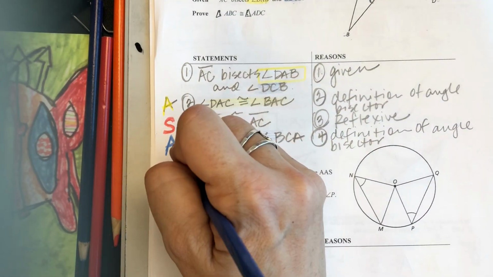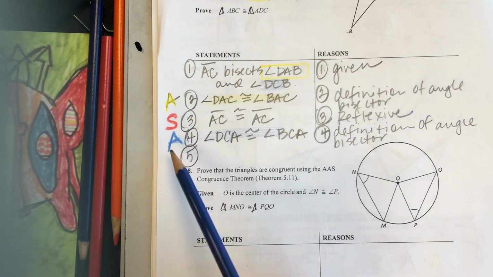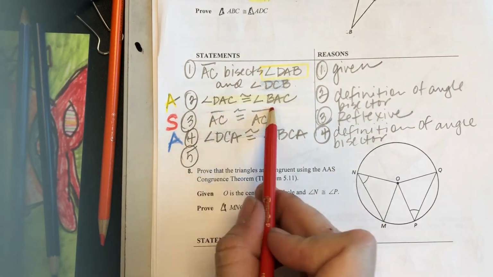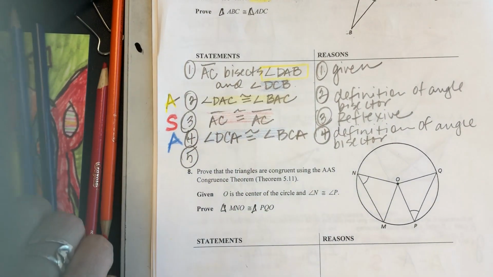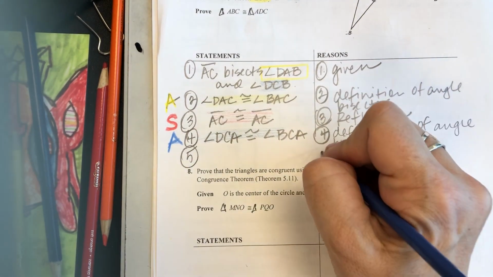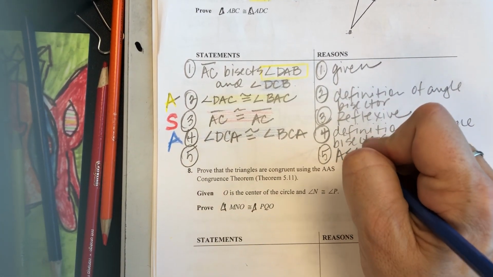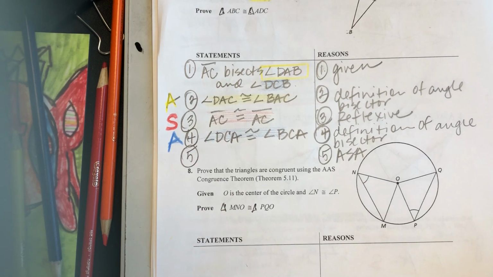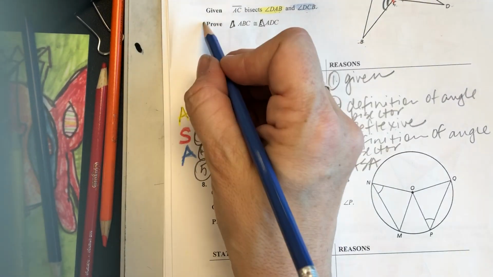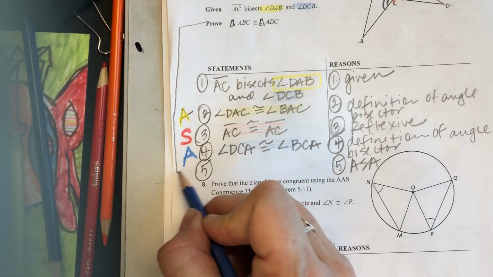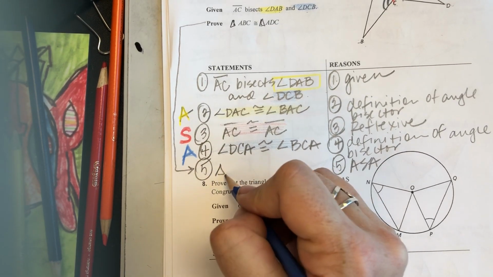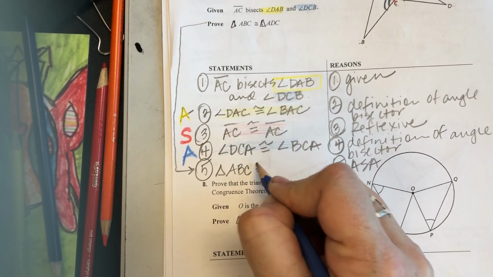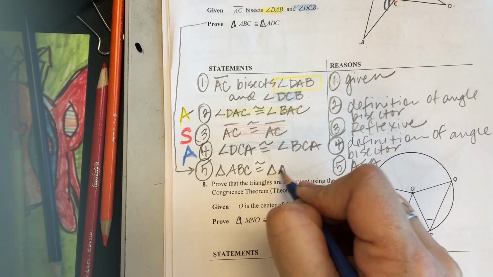Now with all those reasons over there, the fact of the matter is I've got my entire ASA. They told us ASA too. I got my entire ASA mapped out. I can come down here with my final reason, which is the ASA. And my final statement, since I've shown every part, is going to be that those two triangles ABC and ADC are congruent to each other.